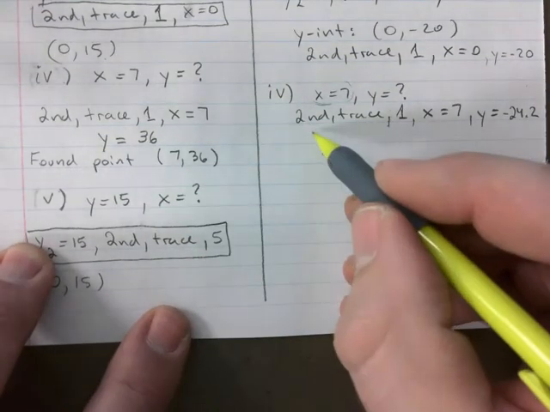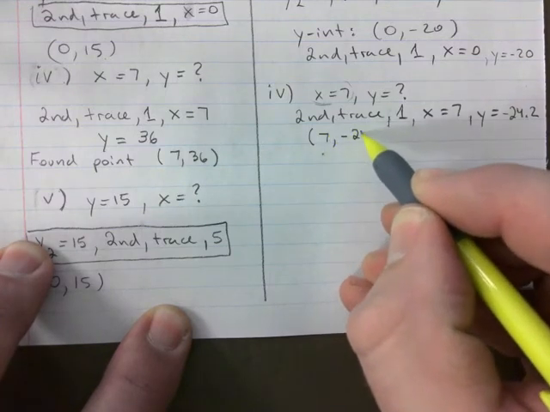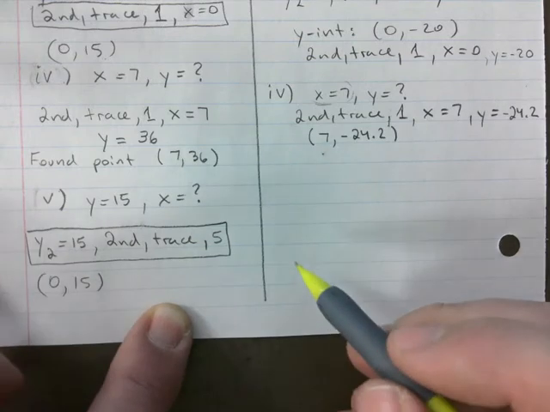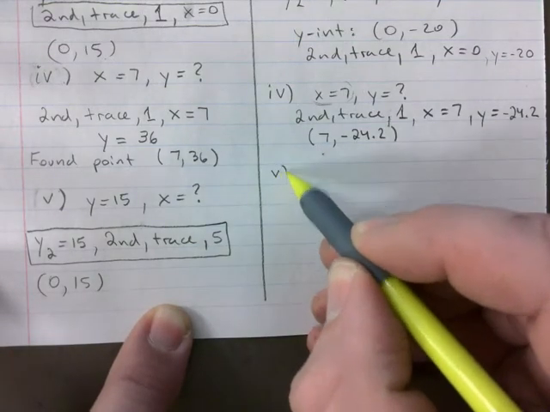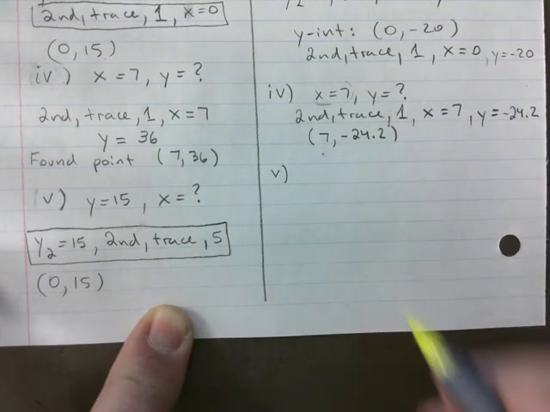So basically, the point you just found is 7, negative 24.2. It's very important that you know, because I'll ask you, what did you just find? Well, I found a point, 7, negative 24.2.